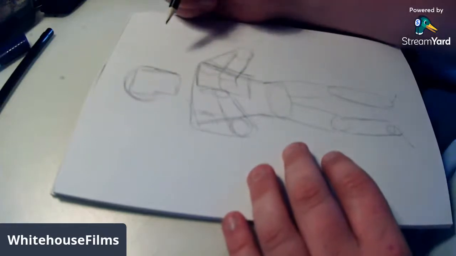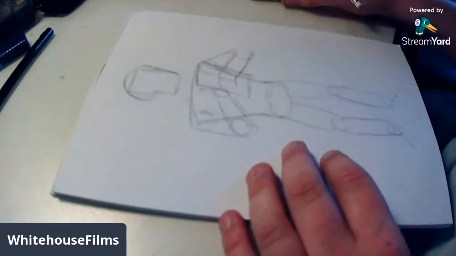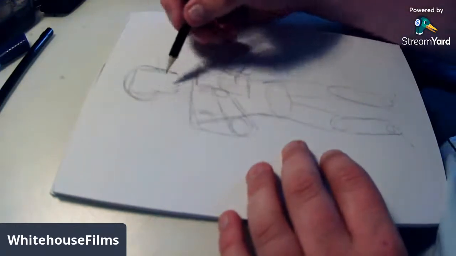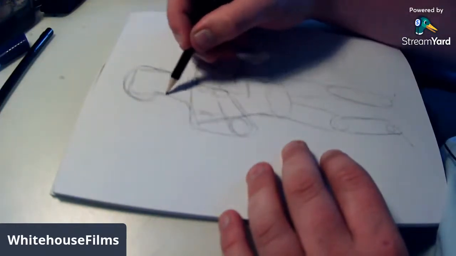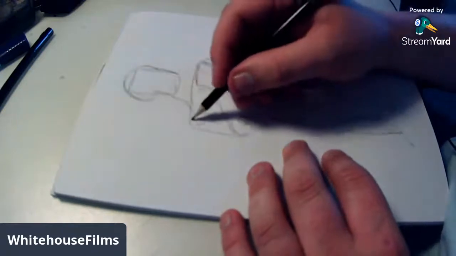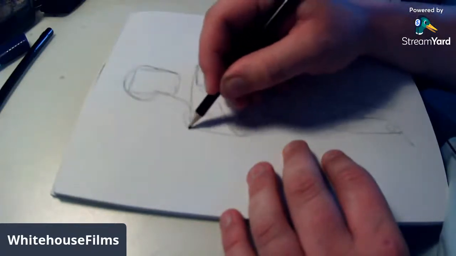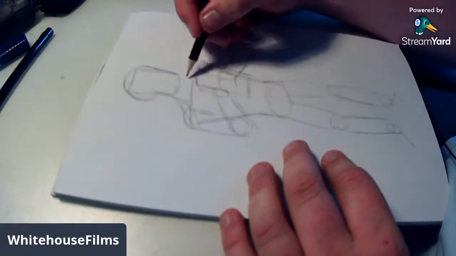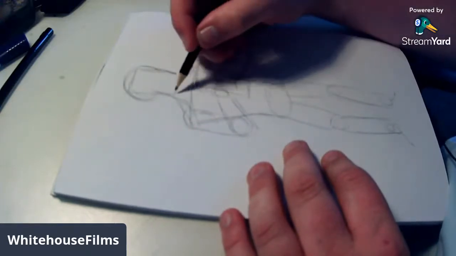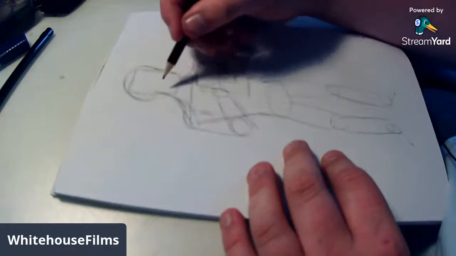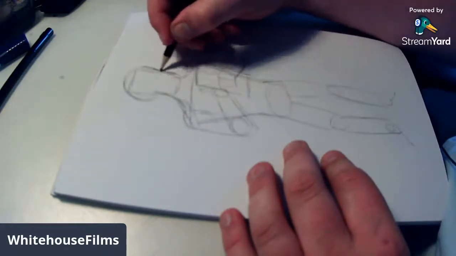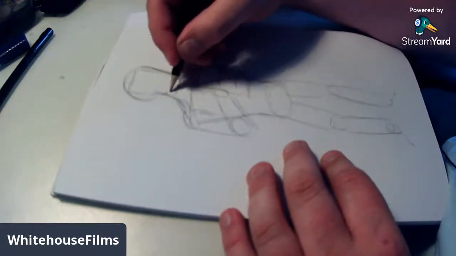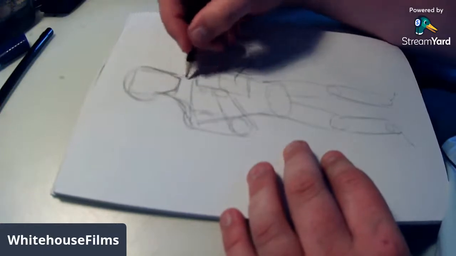I don't know why I do that, but that's just how I draw it. So he's got a bit of a long neck, hasn't he? But we can sort out his profile in a sec. There we go.